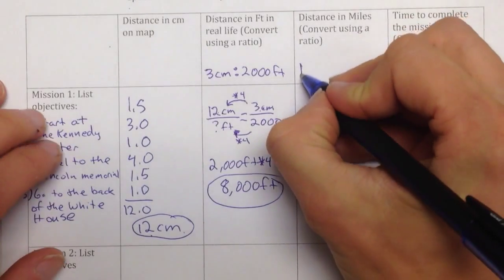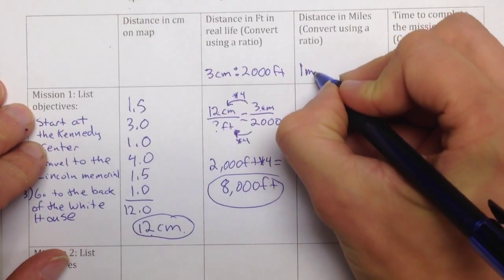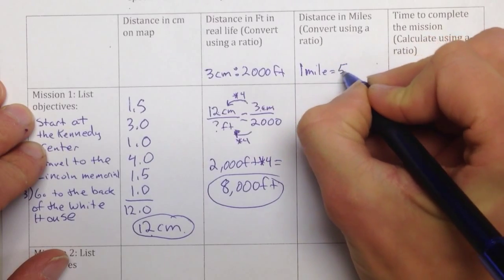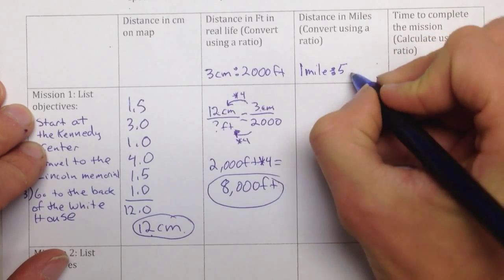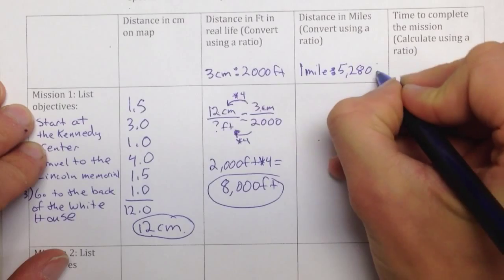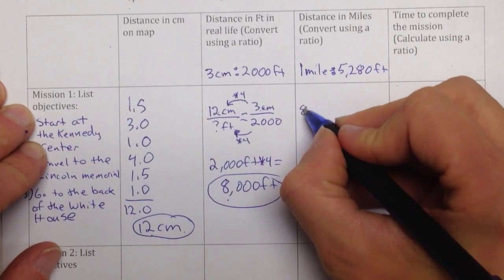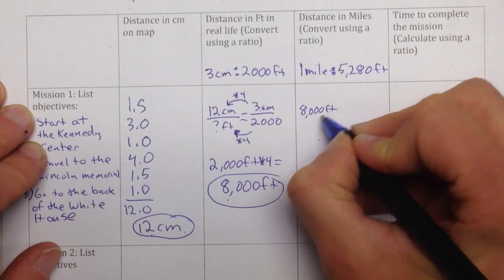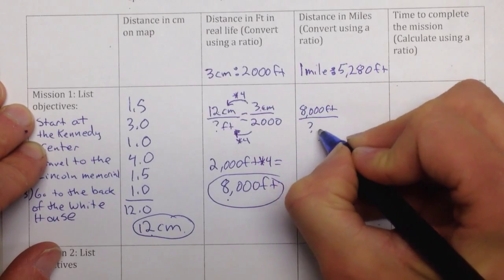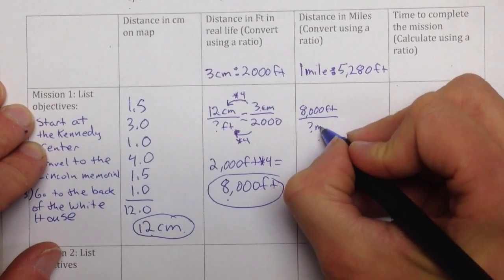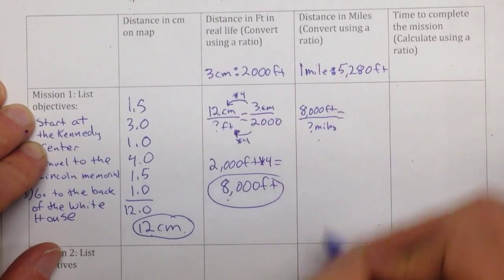So I'm going to write that up here. That sounds like an important ratio. 1 mile equals 5,280 feet, or I should put it as a ratio: 1 mile is to 5,280 feet. Okay, so I'm going to take my feet that I had, 8,000, and put that over the amount of miles. That's what I'm looking for. And then I'm going to set that equal to my ratio.